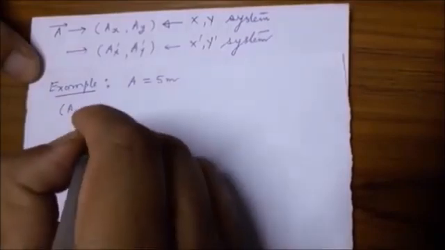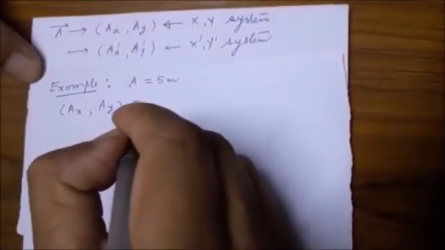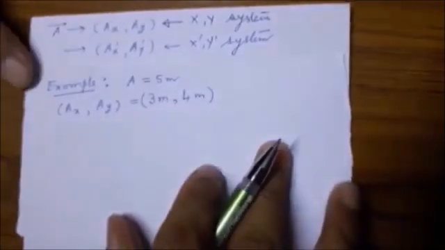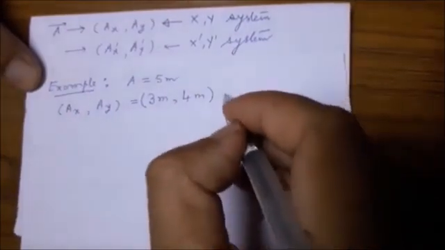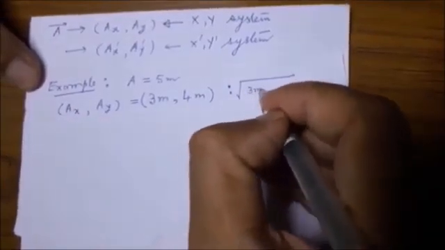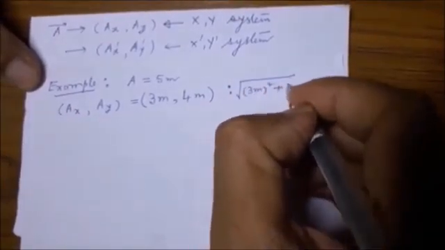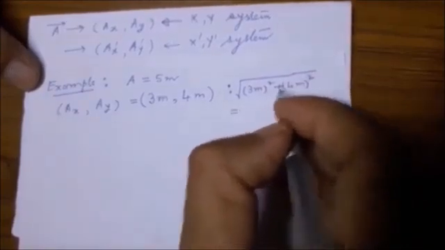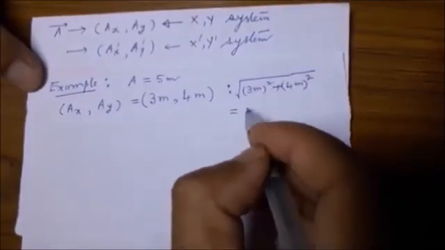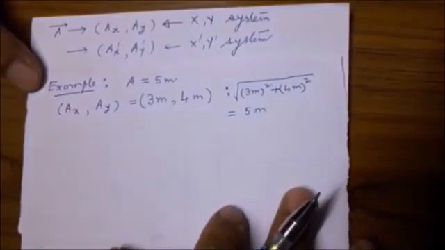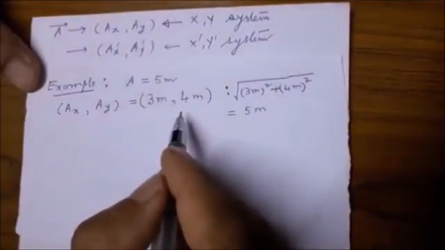Then AX and AY might be 3 meters and 4 meters, because 3 meters and 4 meters can be combined to give us 5 meters. But there is another possibility also.